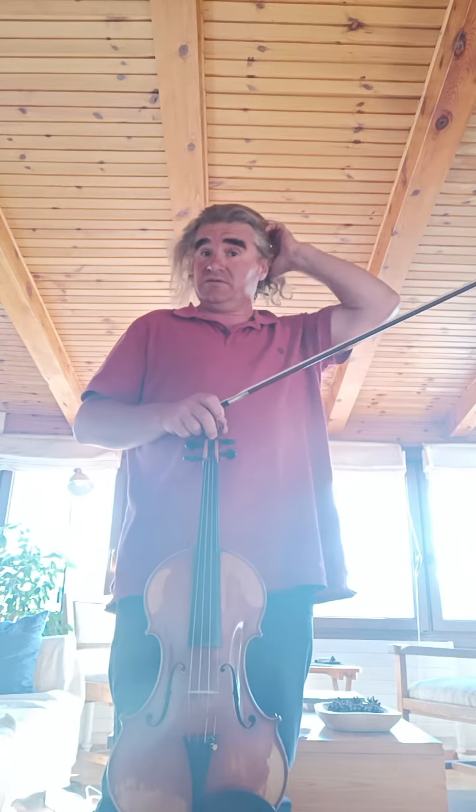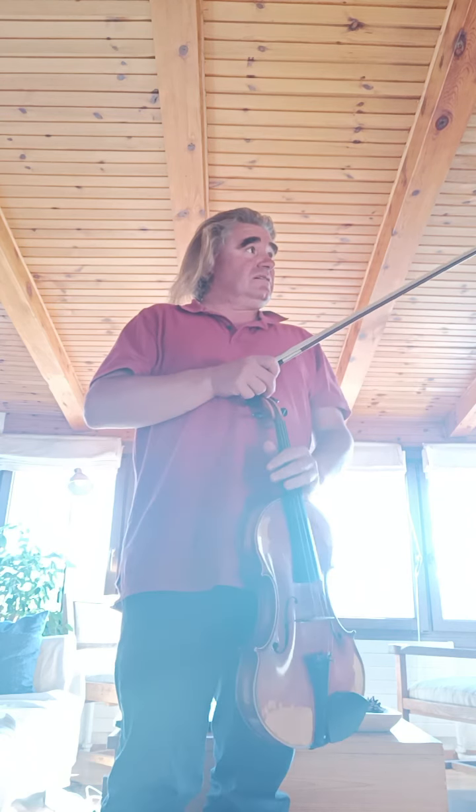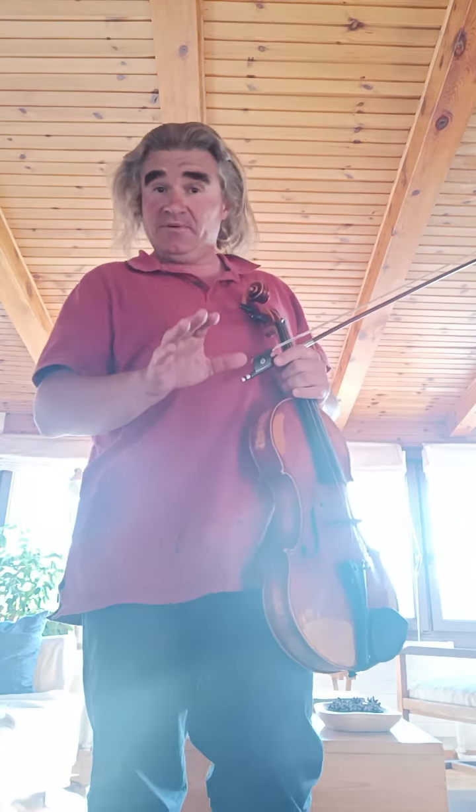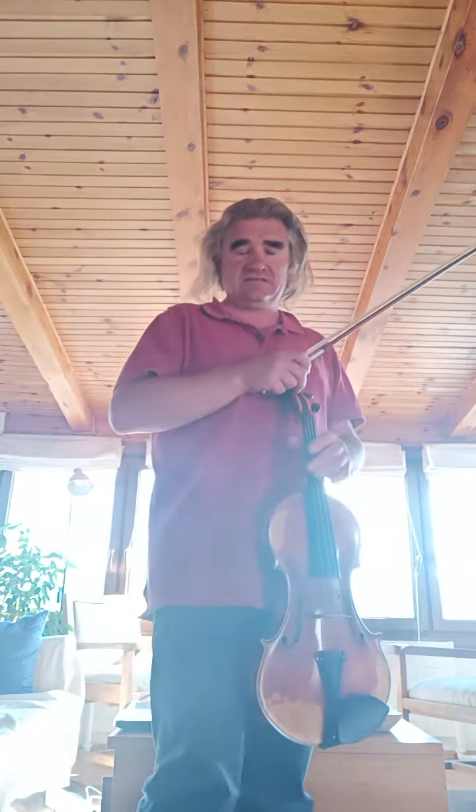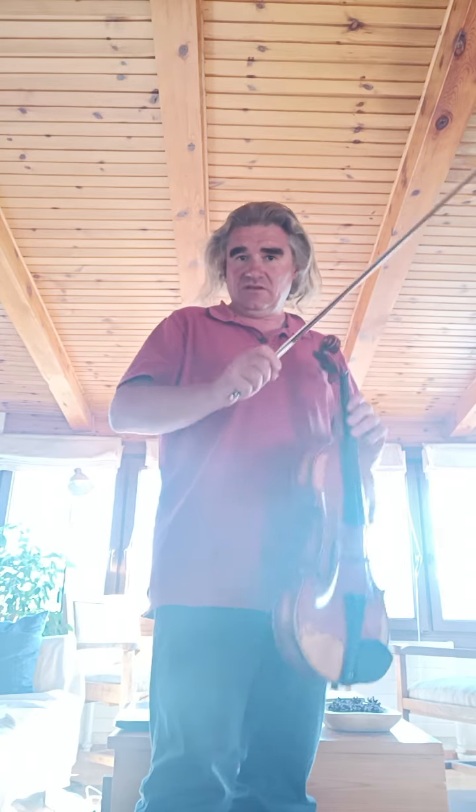I think, according to me, it is the most important aspect of bowing technique. It is very well known that there are three main parameters in bowing technique, and we have to deal with these three parameters. First is what they call the contact point on the string, so the place on the string where you put the bow. Maybe it's not the perfect word for that, but it's okay.